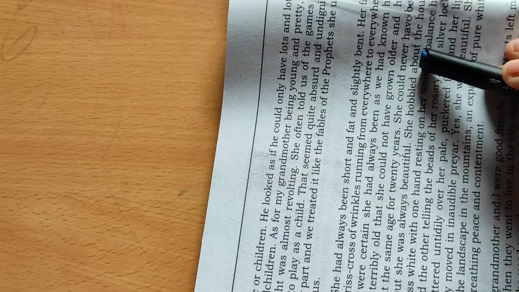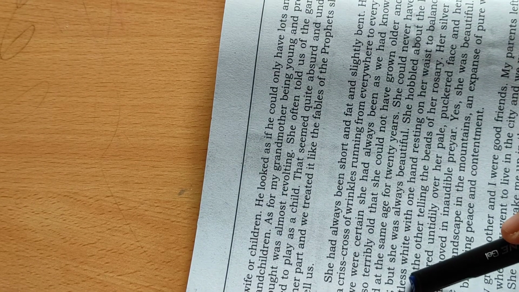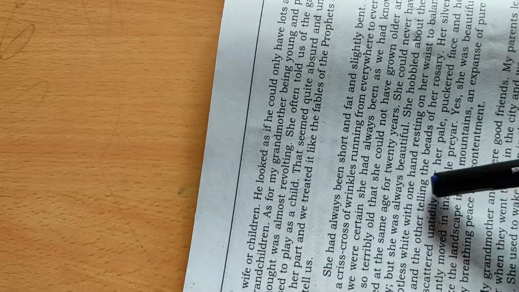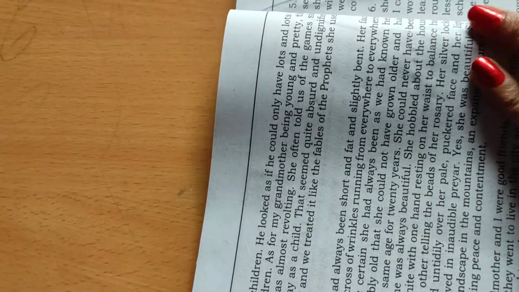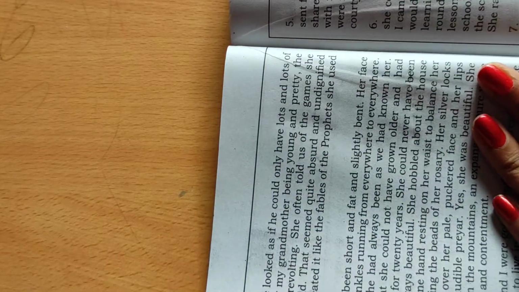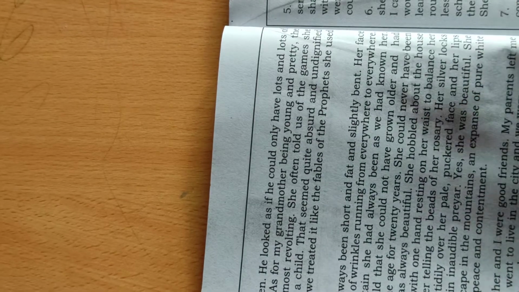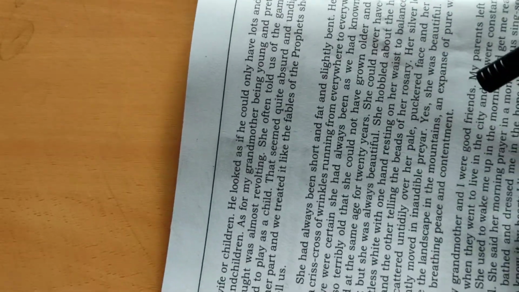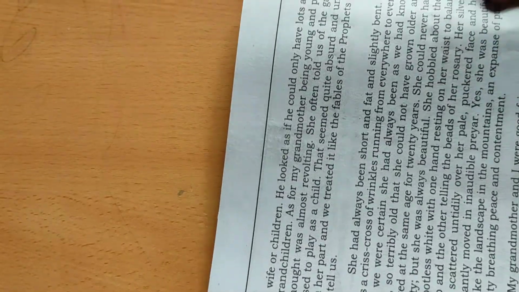She could never have been pretty because now she is not looking pretty, but she was always beautiful. Please see here: she could never have been pretty, but she was always beautiful. It means earlier she could not have been that pretty, but she was always beautiful. That much impression he had.